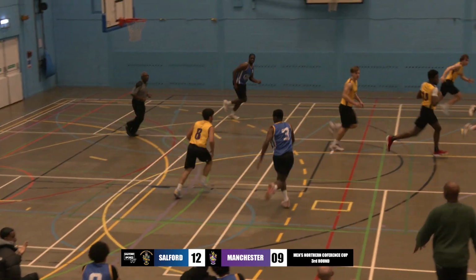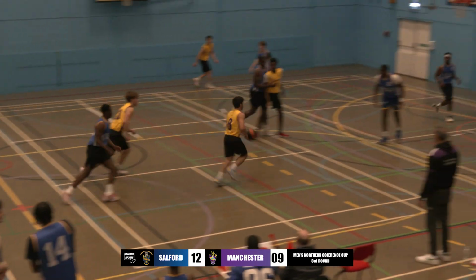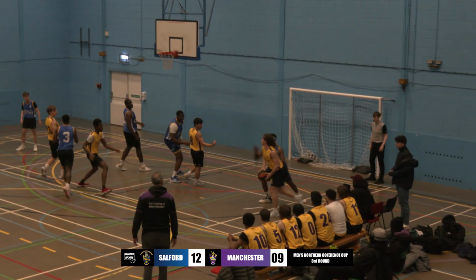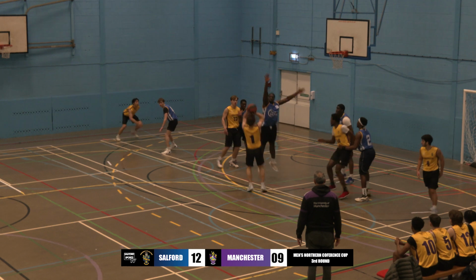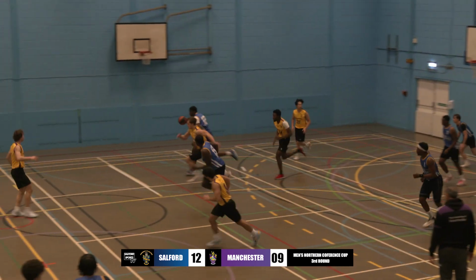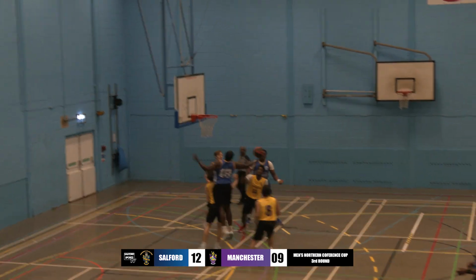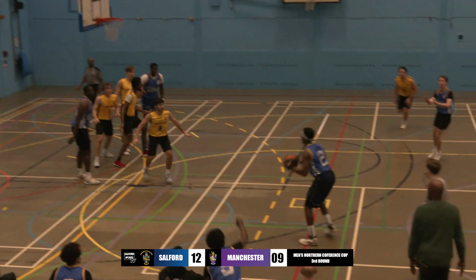He tries to pass in, but it's stolen by Hadjolasili. He's everywhere so far. Takes a screen, goes out to the corner. Markin goes in, elbow jump shot, trying to shoot it over Uchegbu, no good. Adedire grabs the rebound now. He looks to go coast to coast, driving forward. You can't stop him, except the side of the backboard can.